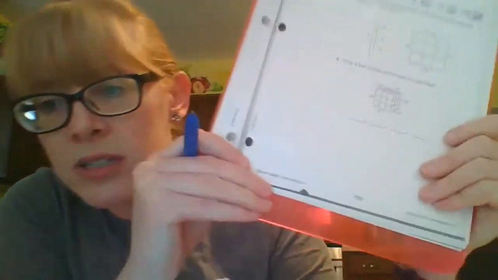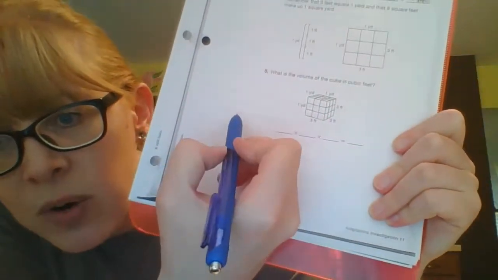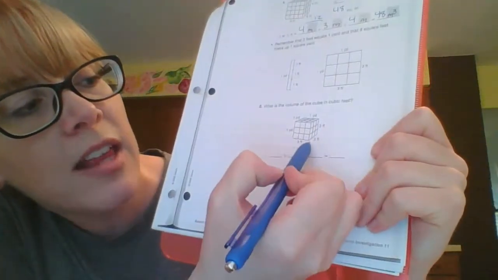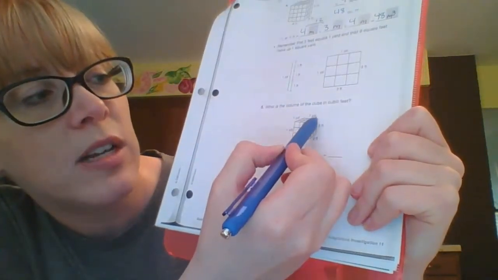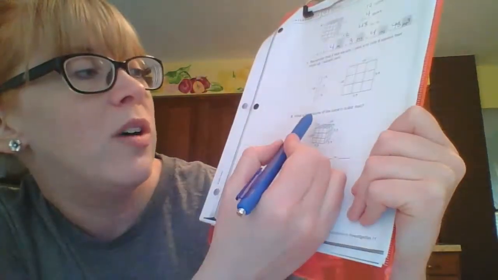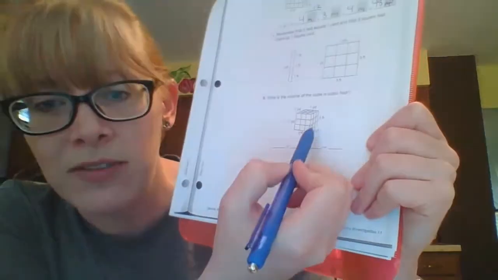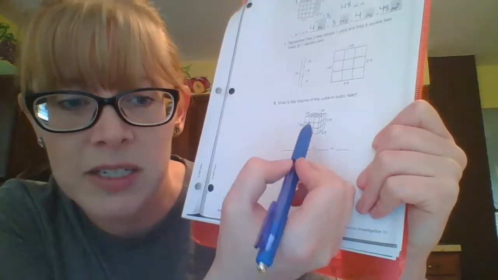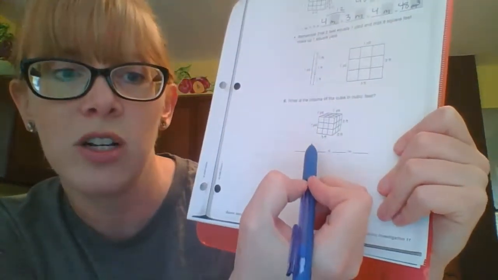What is the volume of the cube in cubic feet? Now they helped us out because they showed us length times width times height in feet. They also showed us length times width times depth in yards. So they want it in feet. We don't have to do any conversion here. They kind of helped us out, but they illustrated that those are the same.